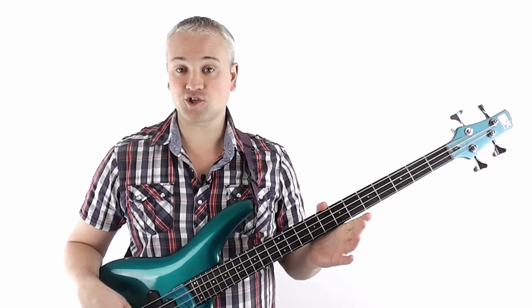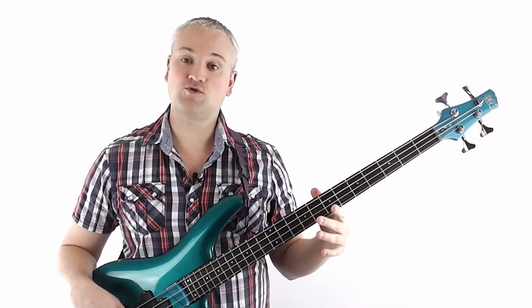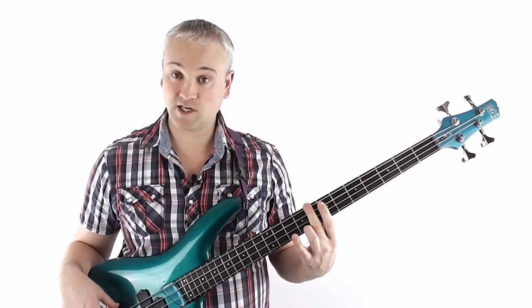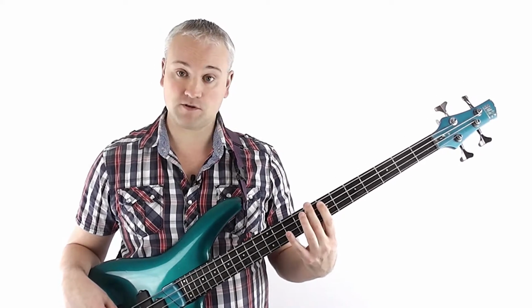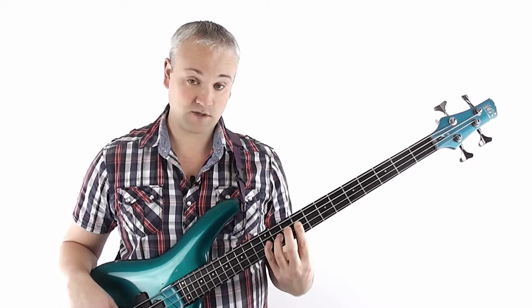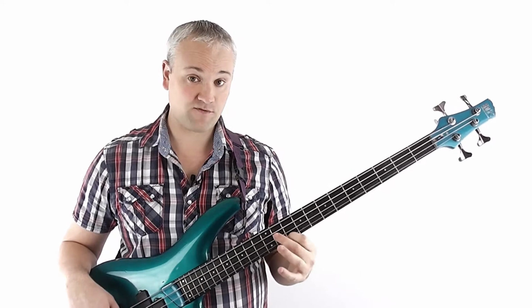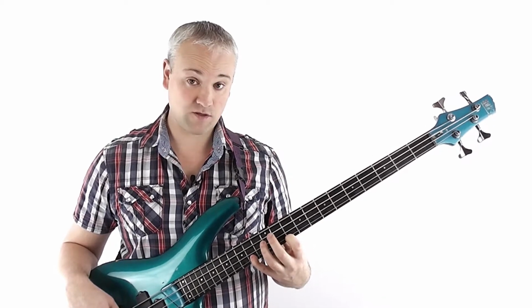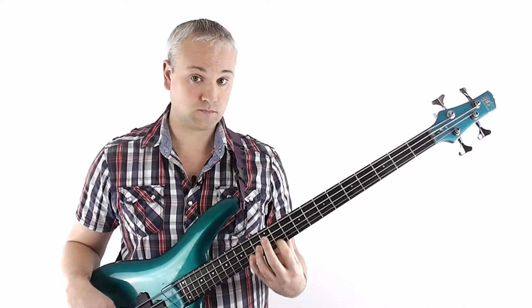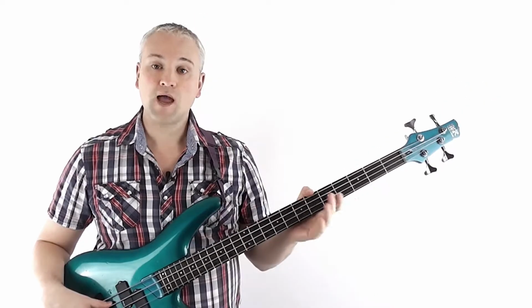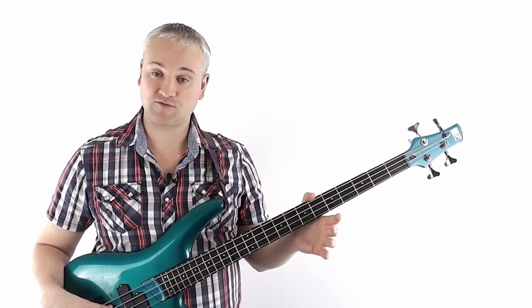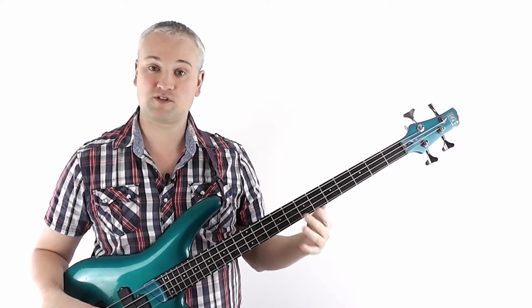This cycle of extensions can be seen from a C major chord using the natural 9th, 11th and 13th as follows. So we've got C, the root, E, the third, G, the fifth, B, the seventh, D, the ninth, F, the 11th, A, the 13th. All ascending in thirds. It's important to realise that the 9th, 11th and 13th are compound interval names for the 2nd, the 4th and the 6th.